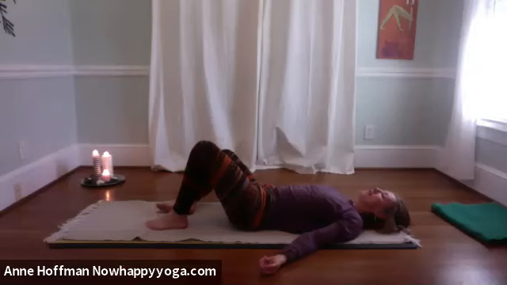Gentle effort, no strain. Lowering, releasing the inner groins, and then lifting, contracting.